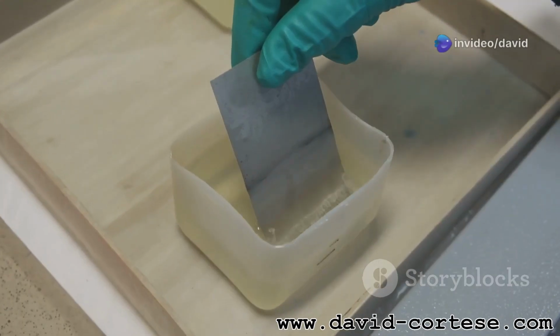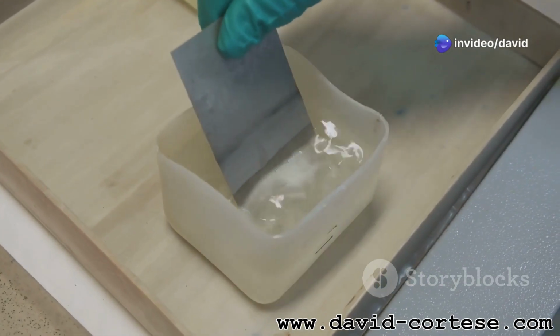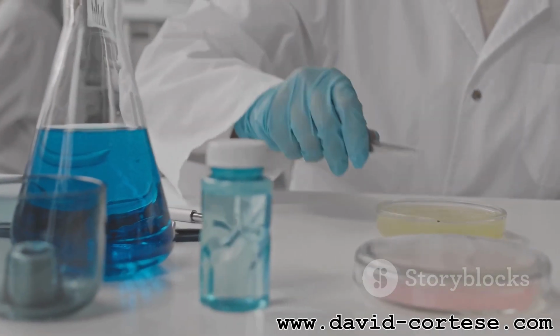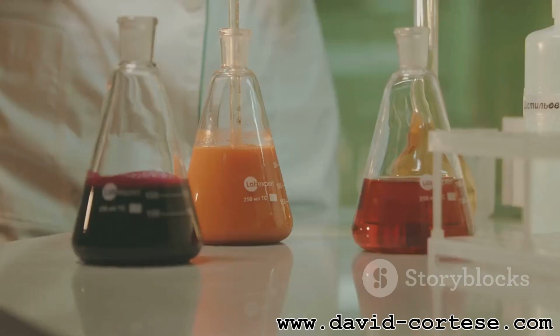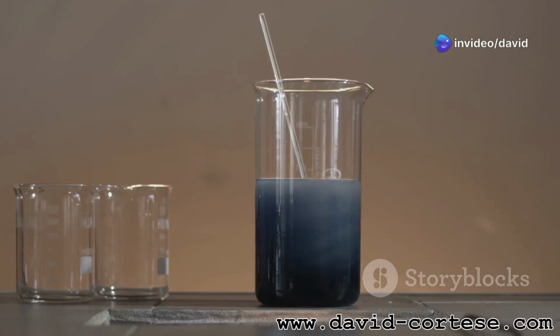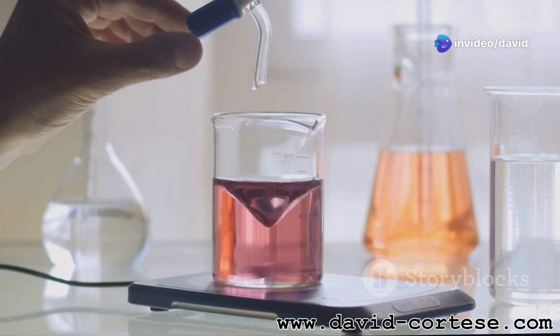An example of this occurs when a piece of zinc metal is placed in a solution of copper(II) sulfate. Zinc is more reactive than copper, so zinc replaces the copper in copper(II) sulfate. The products are zinc sulfate and solid copper metal. You would see the blue copper sulfate solution fade. You would also see reddish-brown copper metal forming.